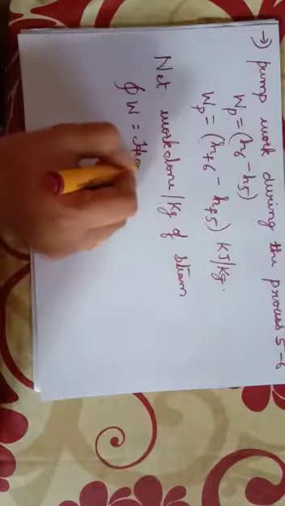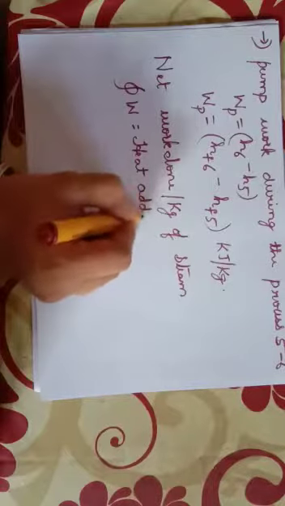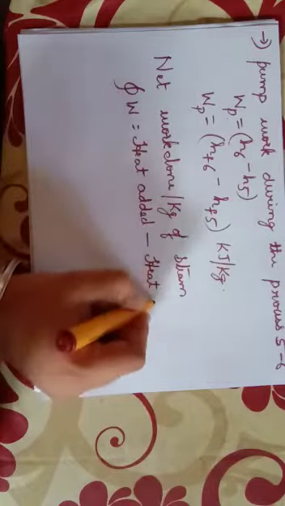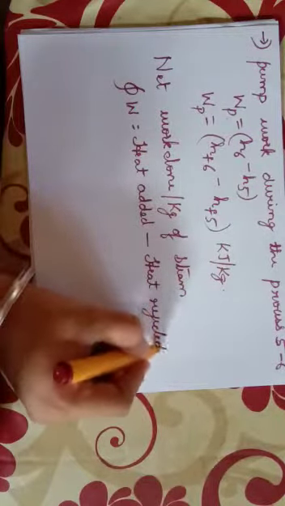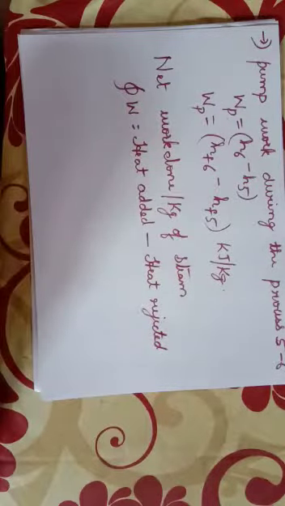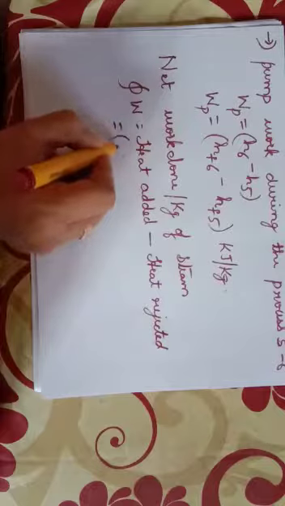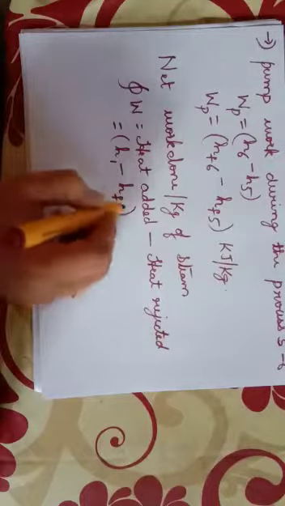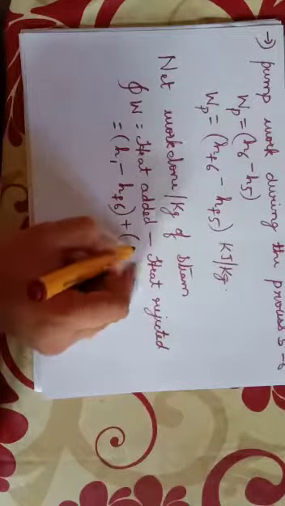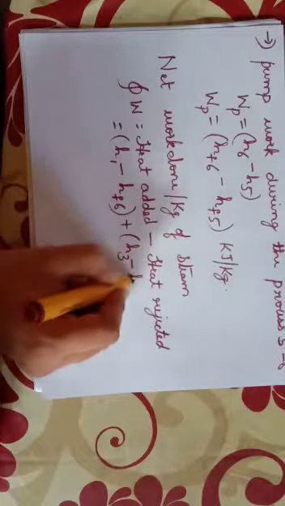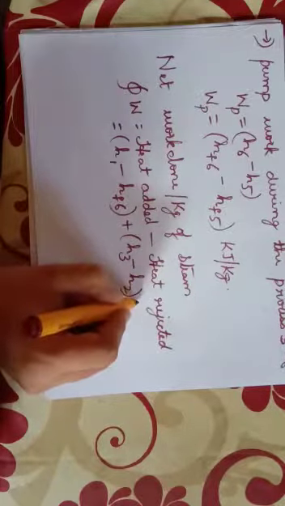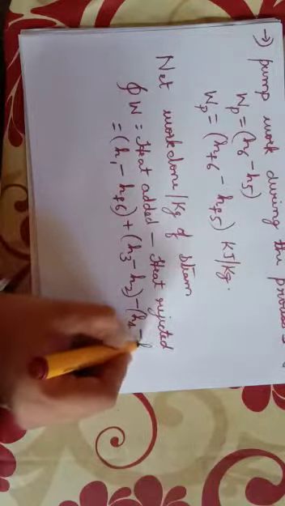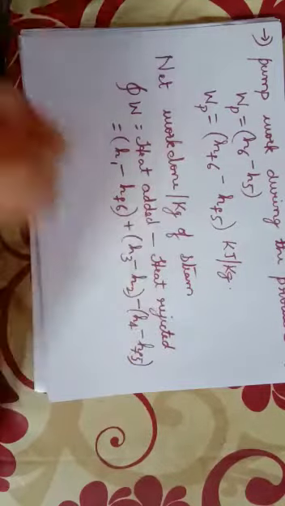Net work is given by heat added minus heat rejected, that is equal to heat added, H1 minus HF6 plus H3 minus H2, minus H4 minus HF5.